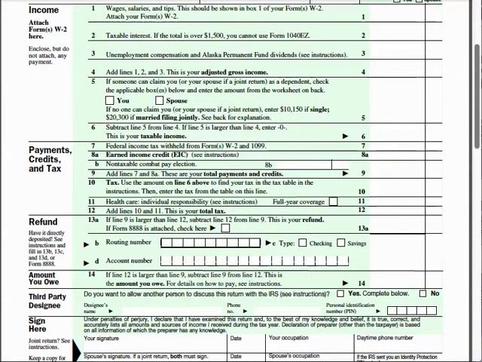Starting with line number 1, it asks for wages, salaries, and tips. So if you look at your W-2, you will see that Sarah earned $10,020 in the current calendar year. So let's record that amount on line number 1. Next, line number 2 asks for taxable interest.